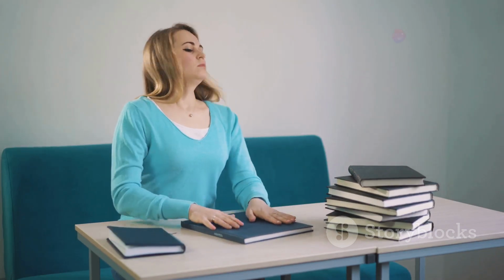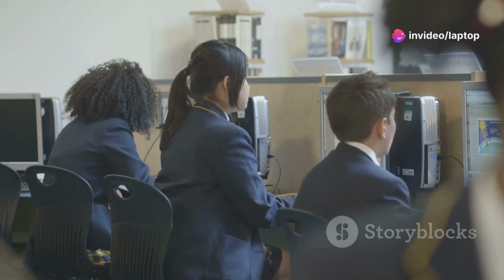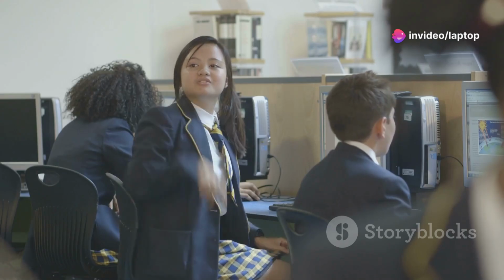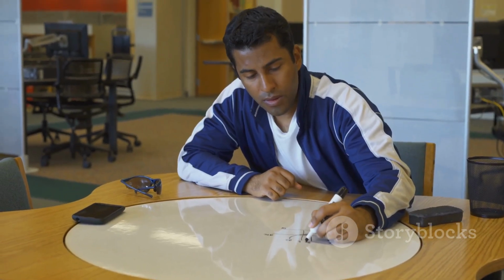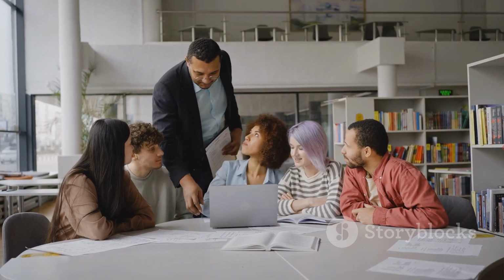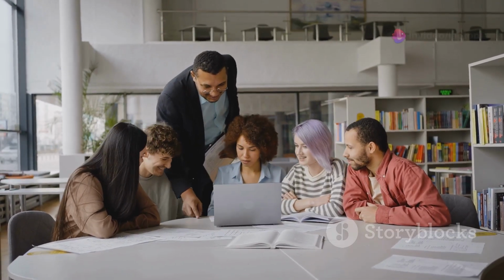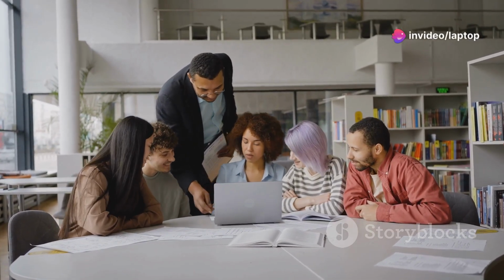Section 10. Practical tips for beginners. For those new to meta-analysis, here are some practical tips to make the process smoother. First, start with a well-defined research question. This will guide your entire process and ensure that your work is focused and relevant.